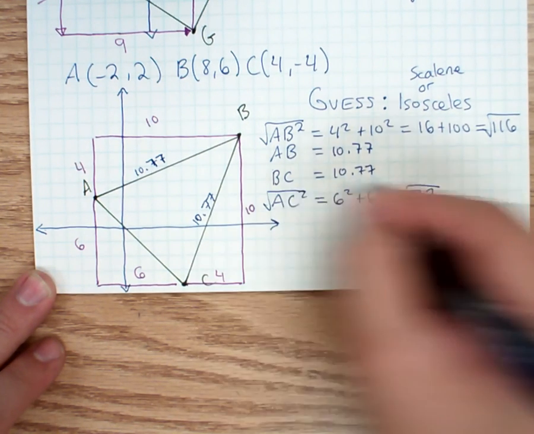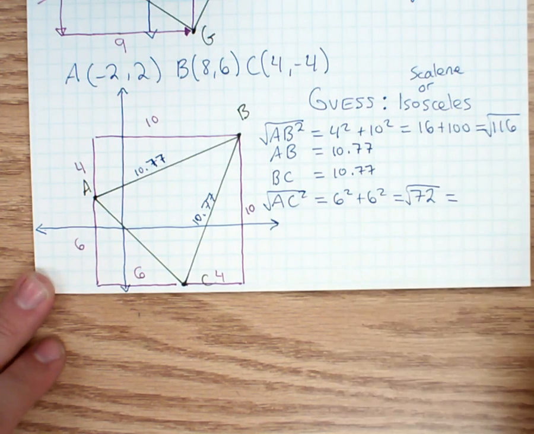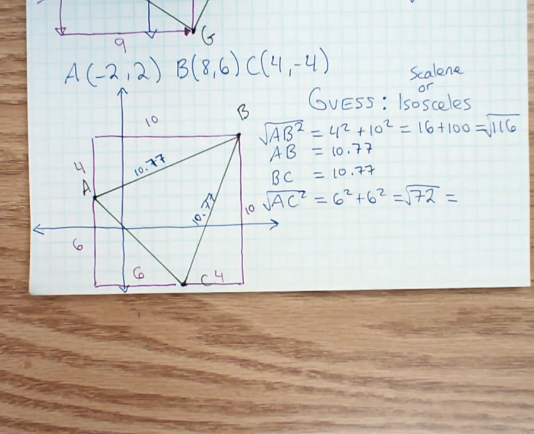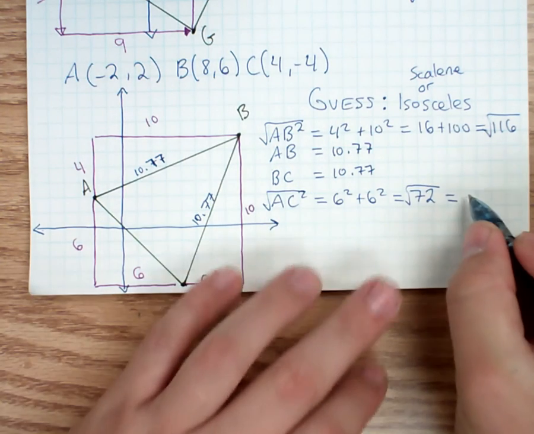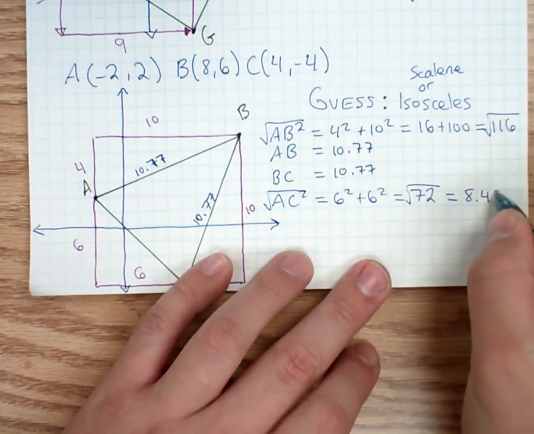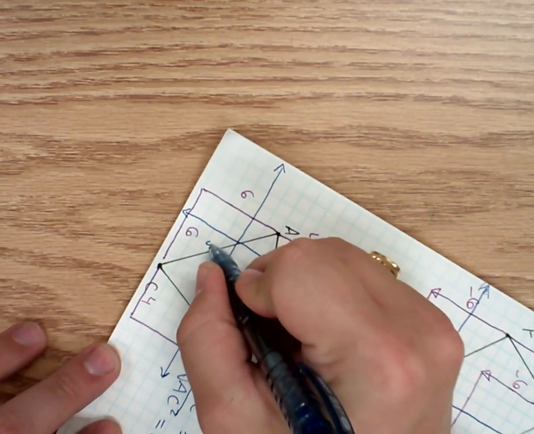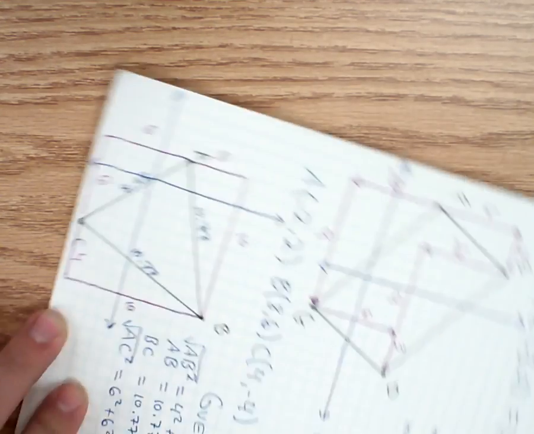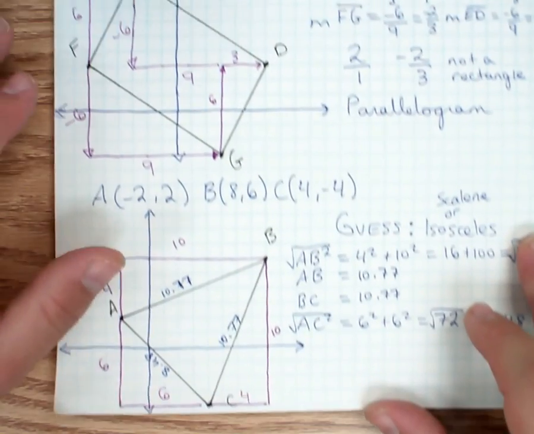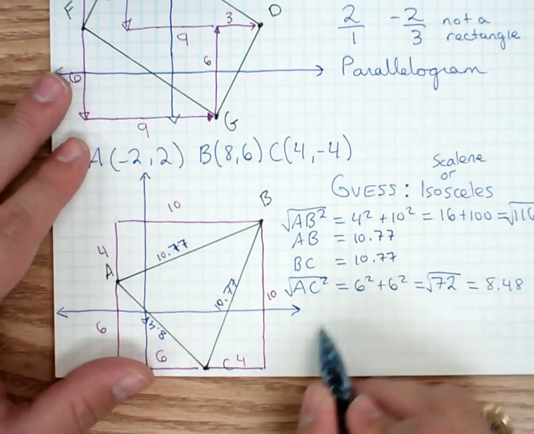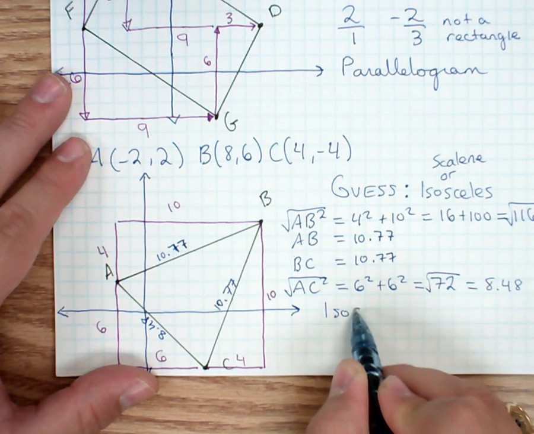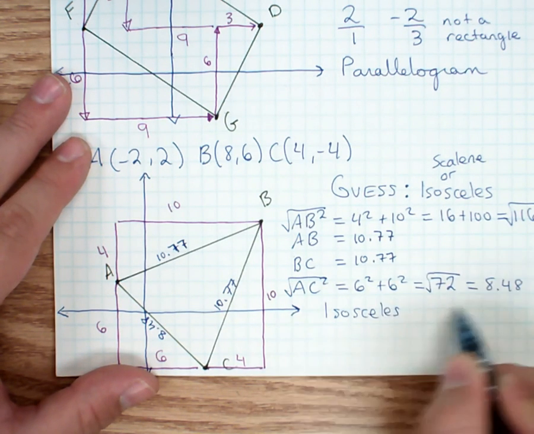Square root of 72. And so that's going to equal a little bit more than 8. 8.48. So now we know that this side is 8.48. So now we can say with confidence that this is an isosceles triangle.